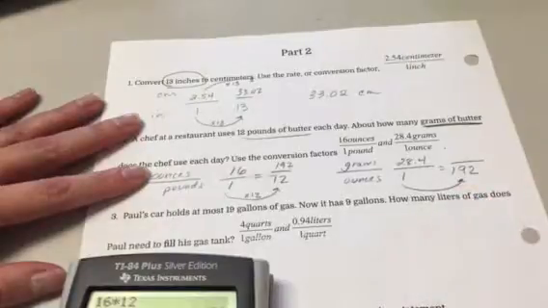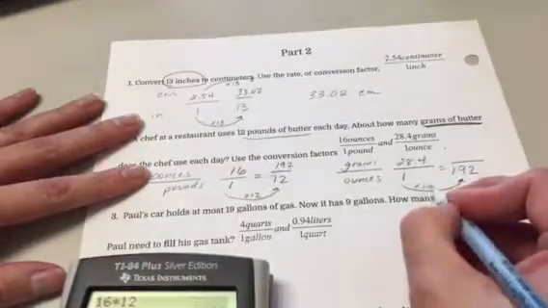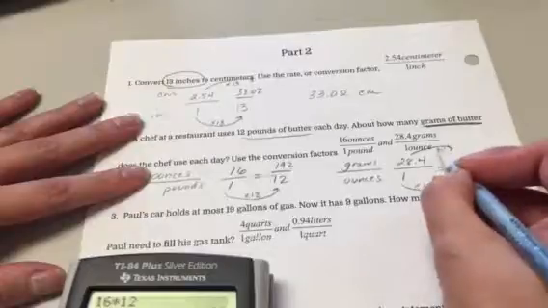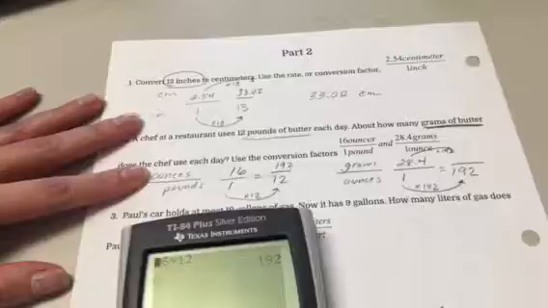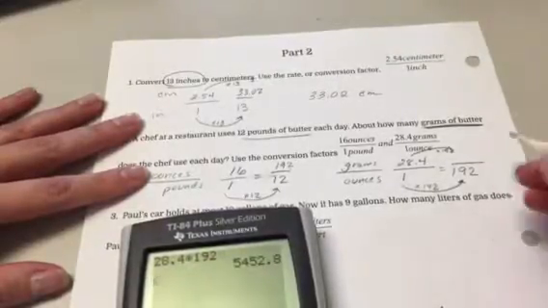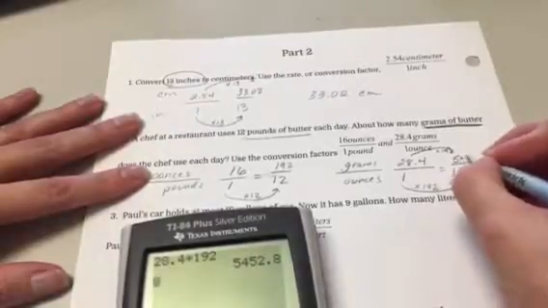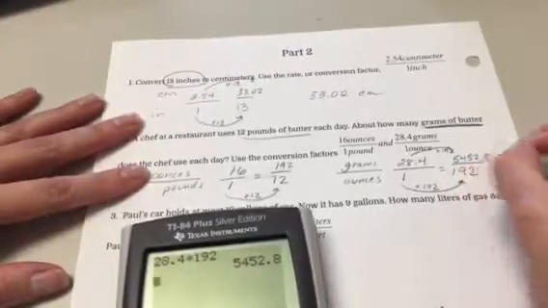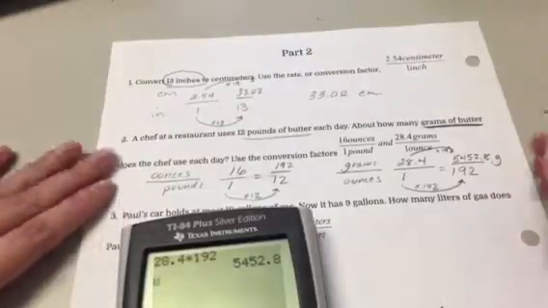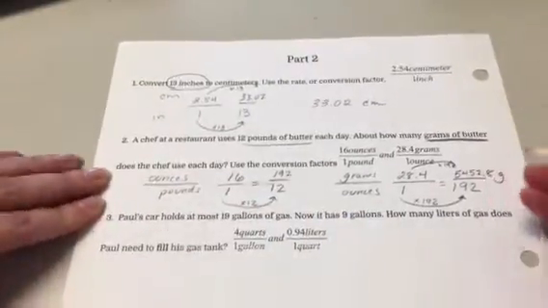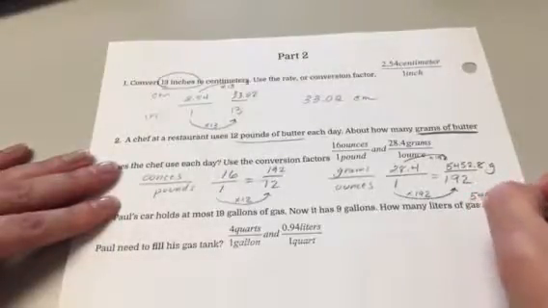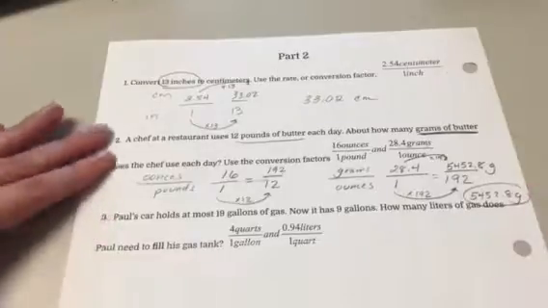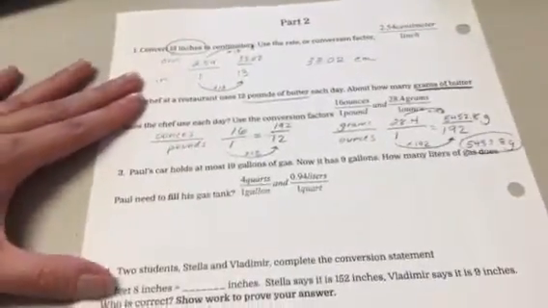To go from 1 to 192, we're going to have to multiply by 192, so we do that same operation on top. On your calculator, you're going to type in 28.4 times 192, and it's going to be 5,452.8 grams. So your answer is 5,452.8 grams.